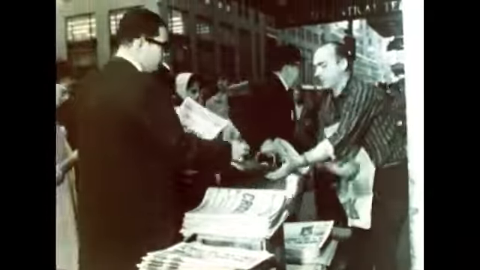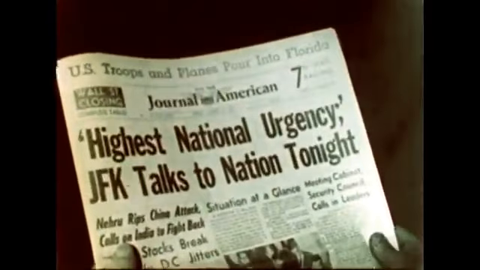The president called an emergency meeting of his top advisors. With missiles at its doorstep, the U.S. was threatened by nuclear weapons for the first time. On October 23rd, President Kennedy went on television.